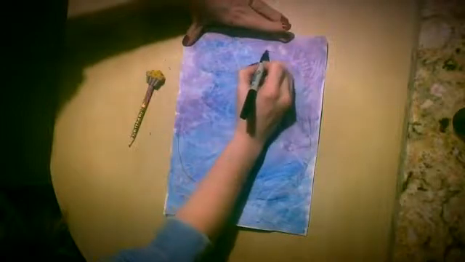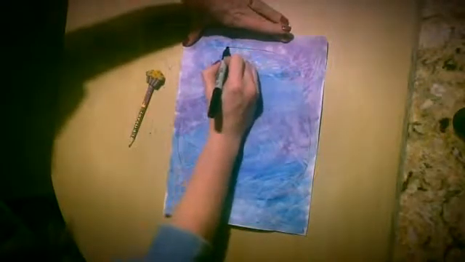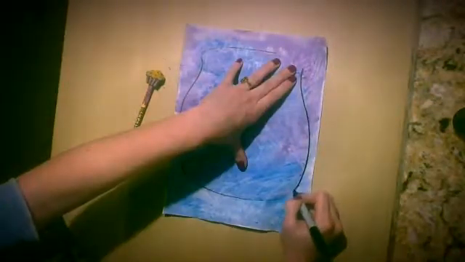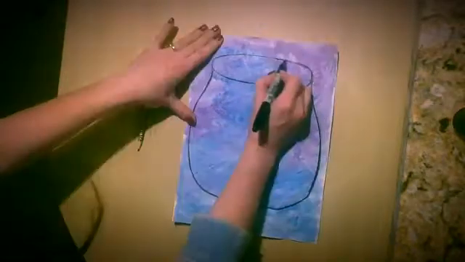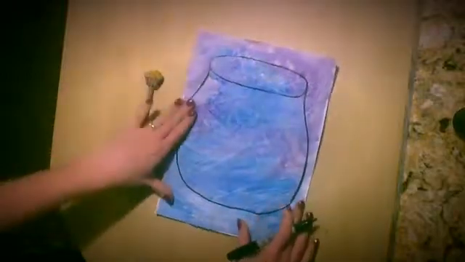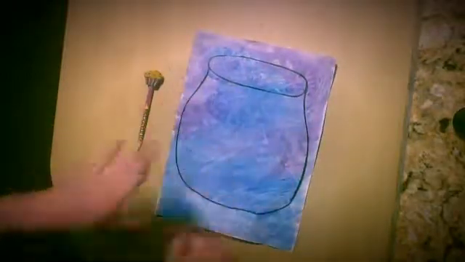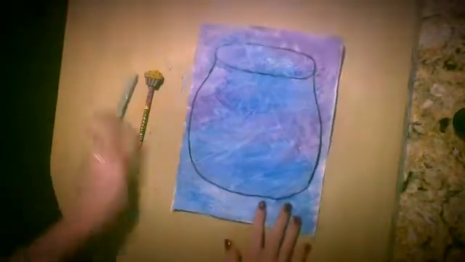Very cool. Okay, so you are going to be drawing with pencil first, and then when you're happy with your fishbowl, you are going to trace it with Sharpie. Since you can't see the pencil very well in this camera, I jumped right to using Sharpie in the video, and I decided to make my fishbowl this shape.